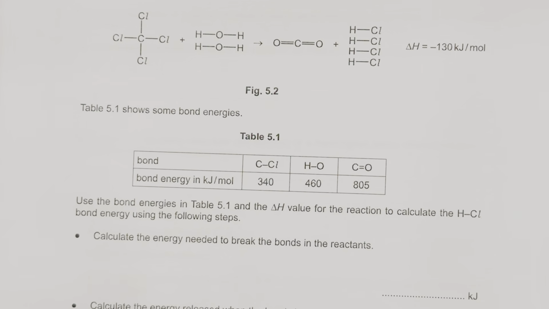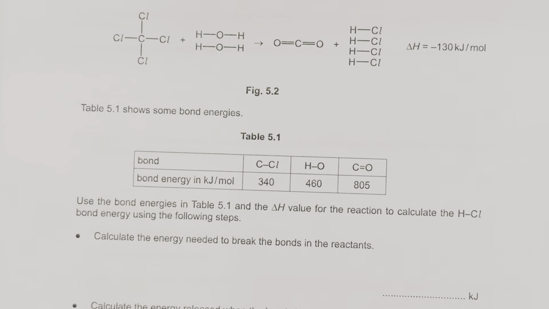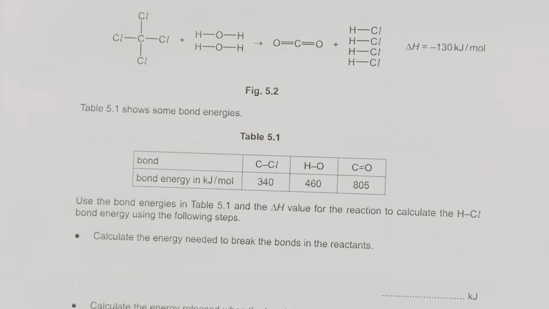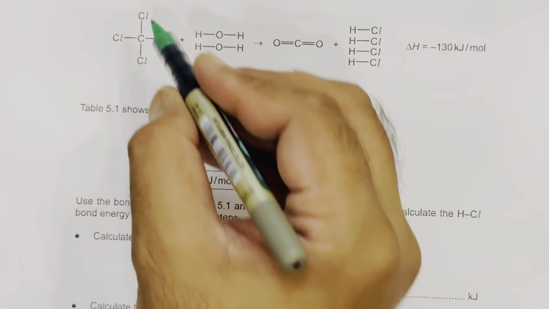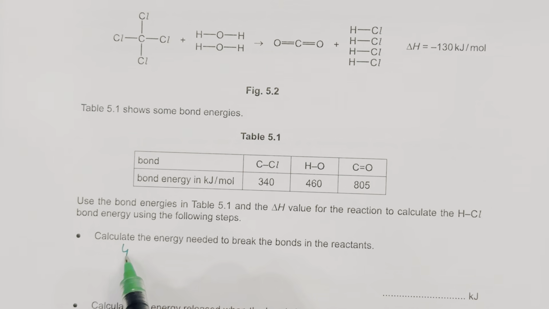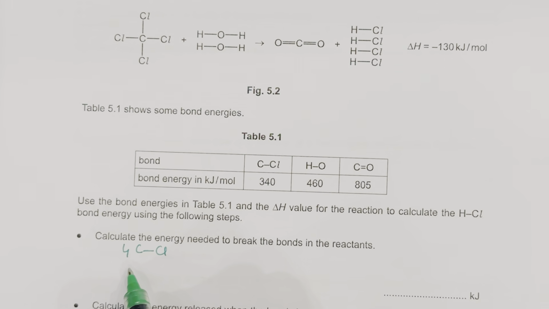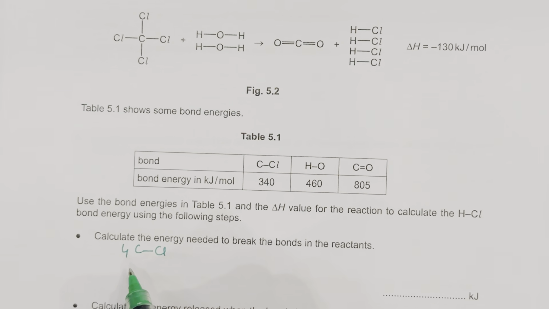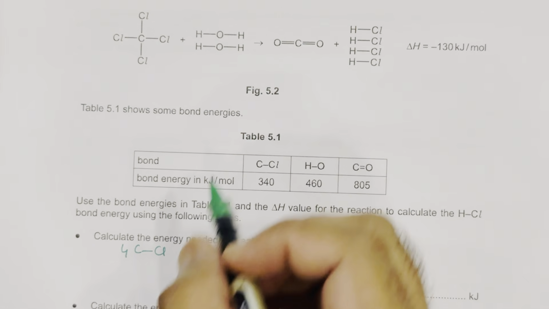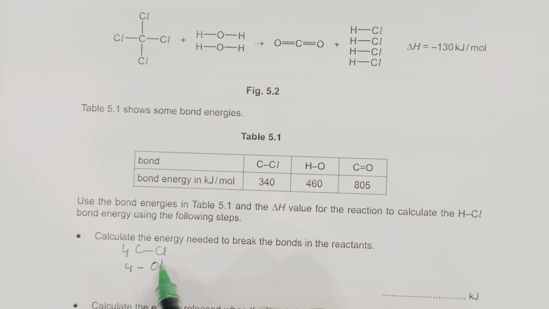Calculate the energy needed to break the bonds in the reactants. There are 4 C–Cl bonds, 4 C–Cl bonds, and there would be 4 O–H bonds.